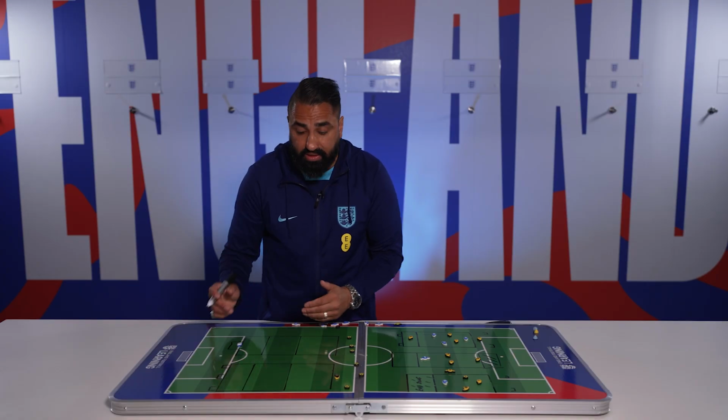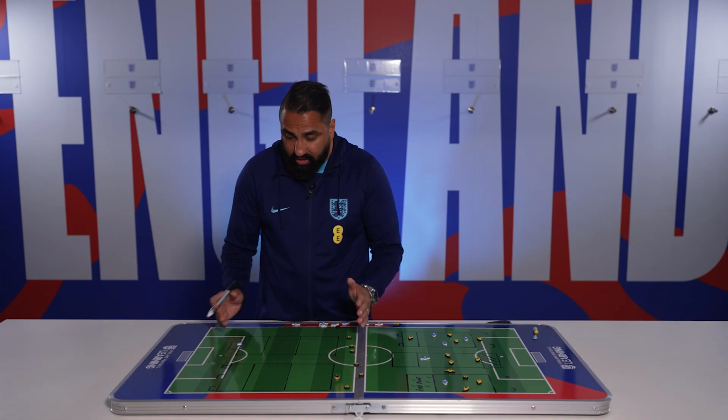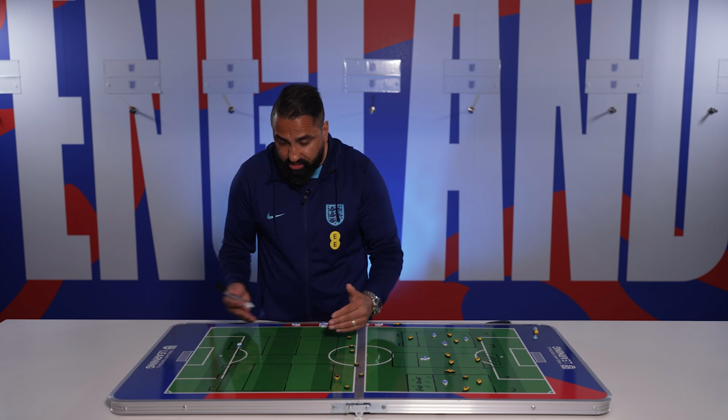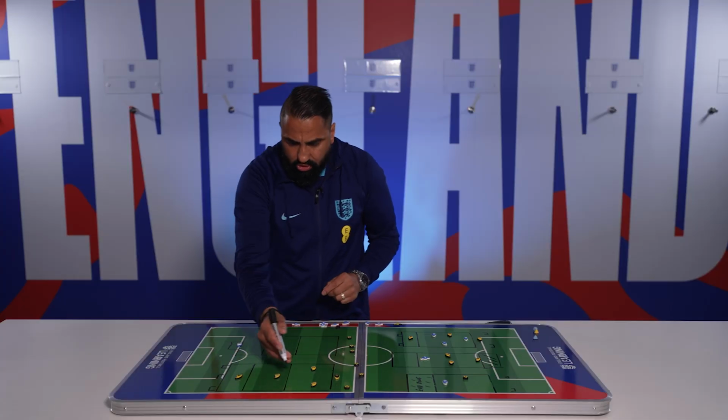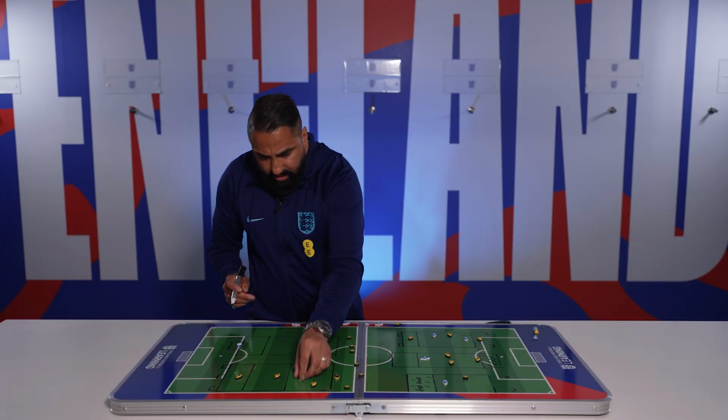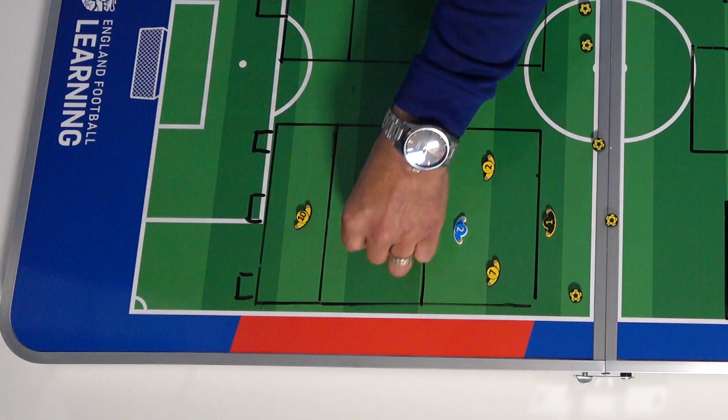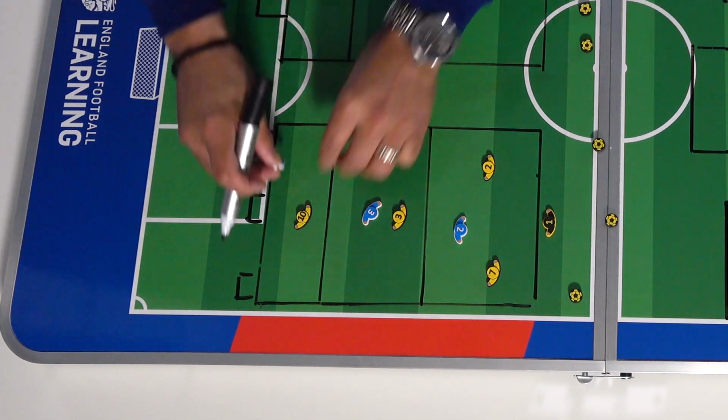Size depends on your players and the space you have. If I've got a sort of half a pitch, I can use this. So this is how the setup will look. That's the setup, goalkeeper, and there you go. So you've got a 2-1-1 there. Let's put a little defender in there, and in there as well.